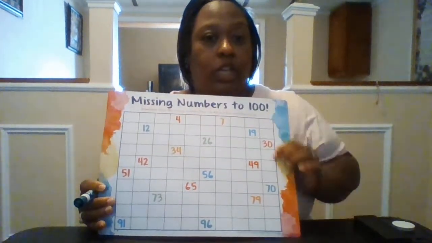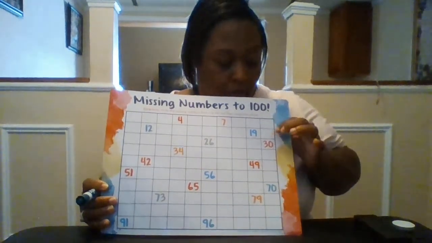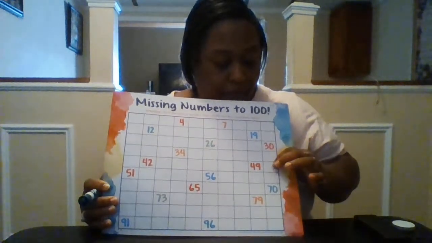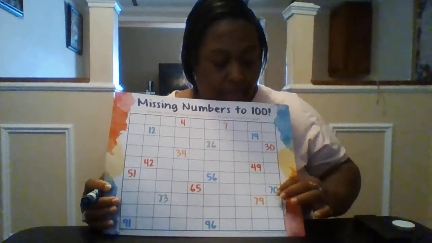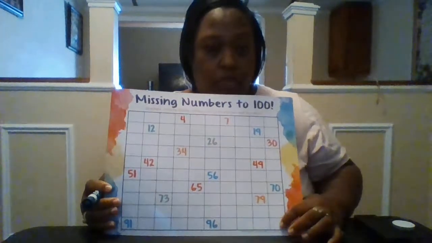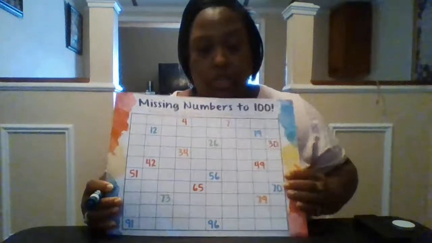So if you look at your 100 chart, this row should be 10, 20, 30, 40, 50, 60, 70, 80, 90, 100. So this row, you're counting from 10 to 100.